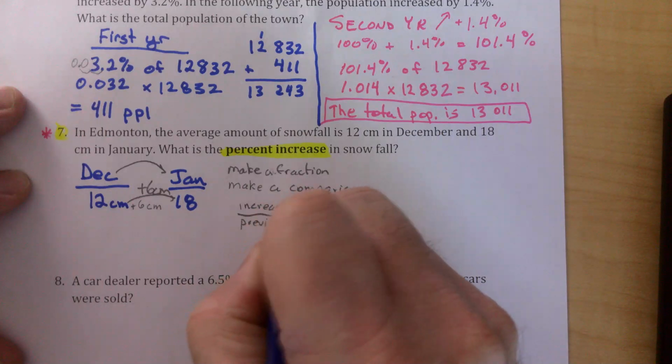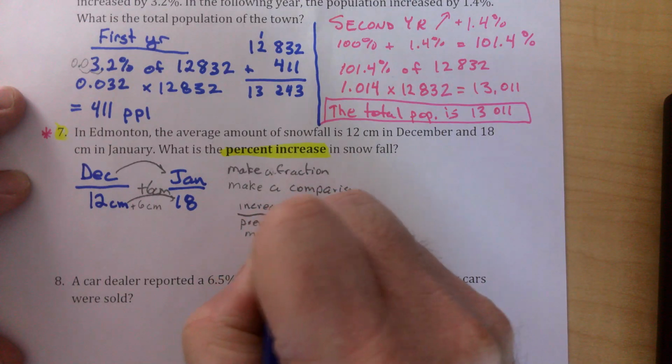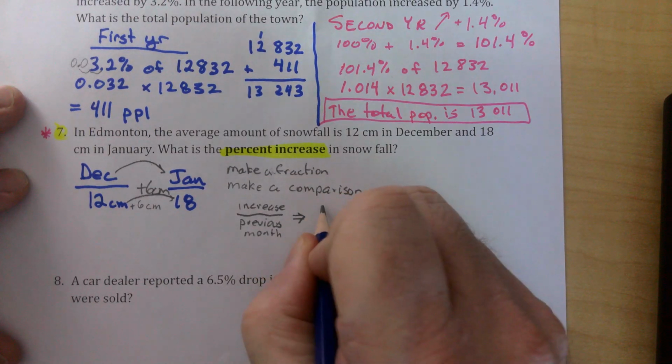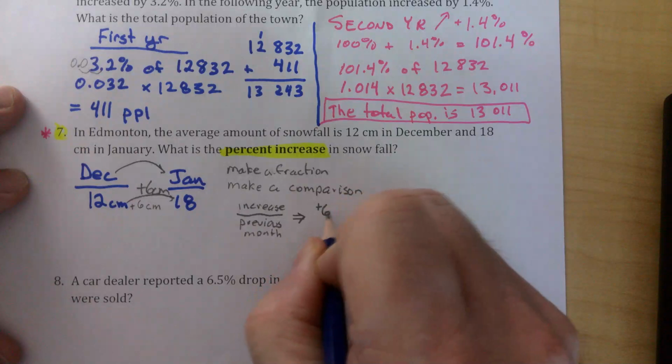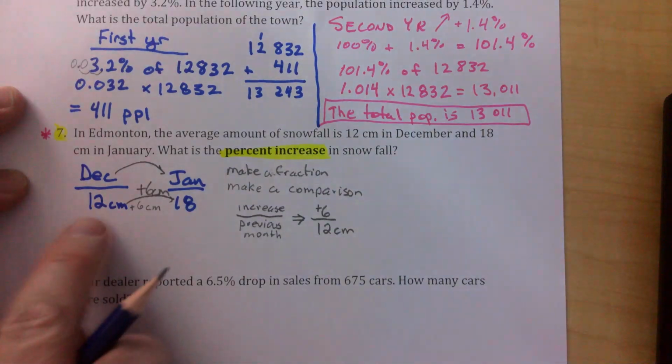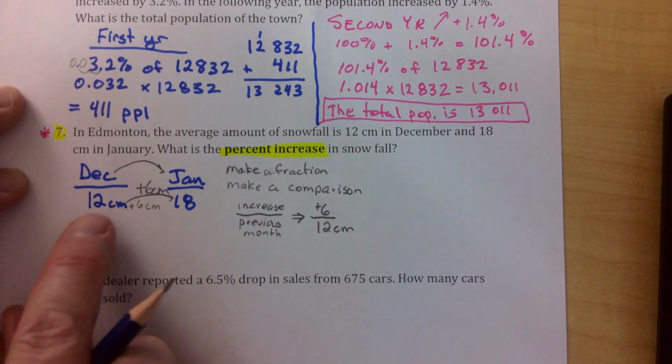Now, you don't have to remember that as some sort of formula. Just apply some common sense here. It gave you a plus 6 increase over the 12 centimeters. December established the denominator, what we are comparing it to.